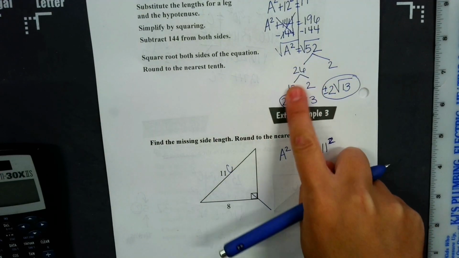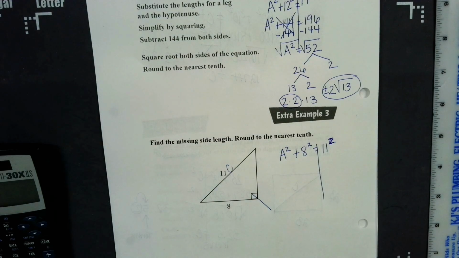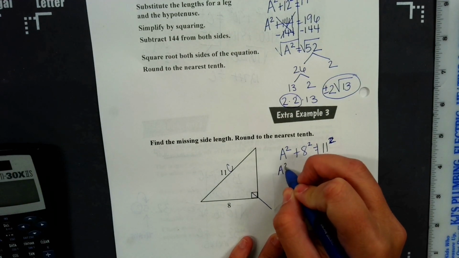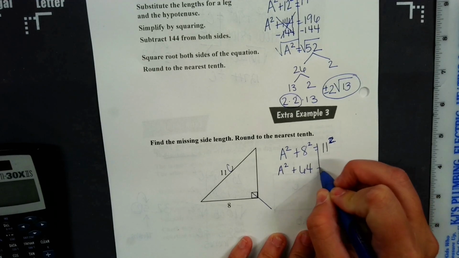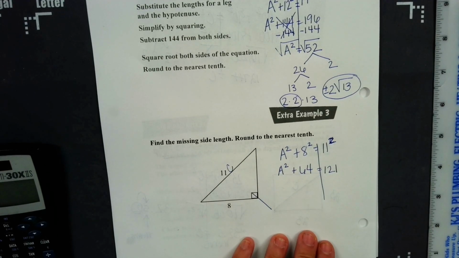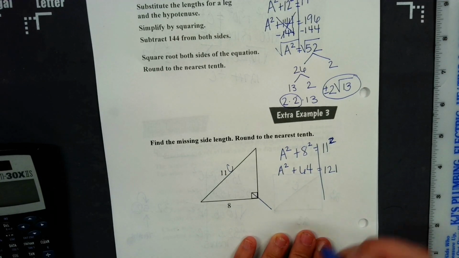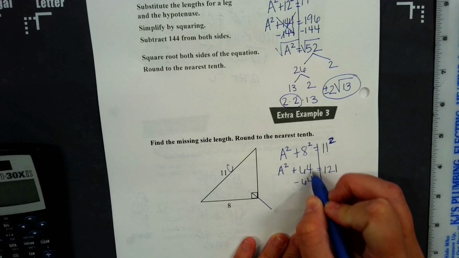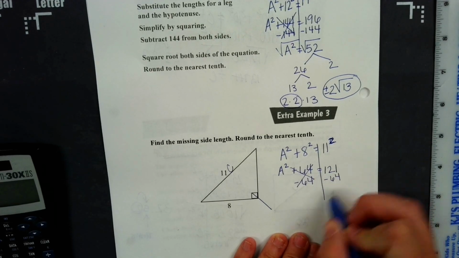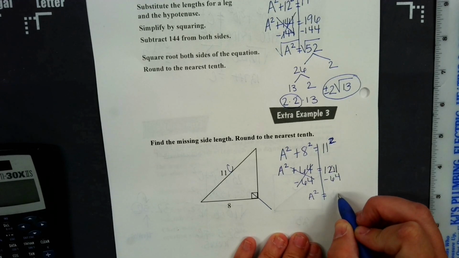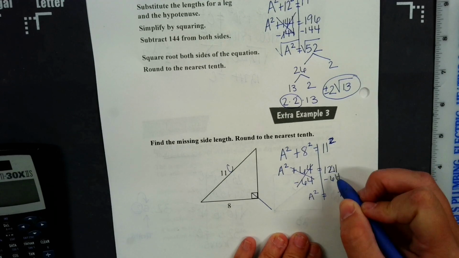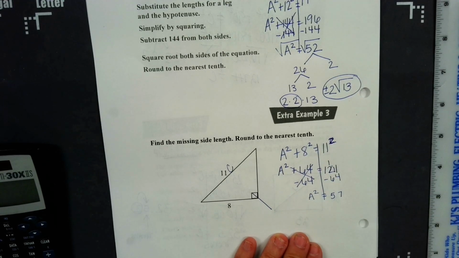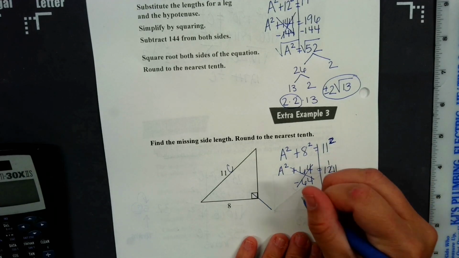We don't do decimals, remember? We do the tree. Do you agree with me? What I wrote? Yes? What is it that I should do next? What should I do? Minus 64. Whatever I do to one side, I do to the other. You guys agree? 57? Take the square root.